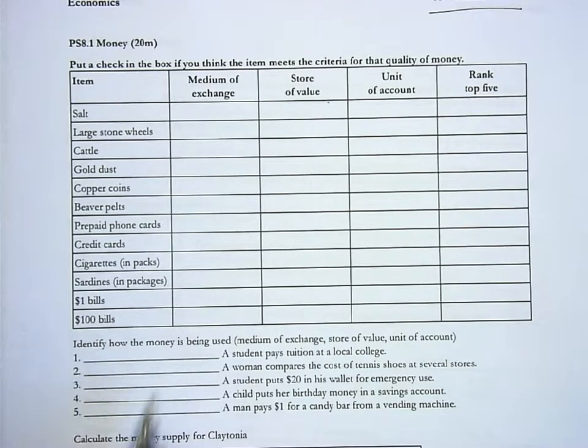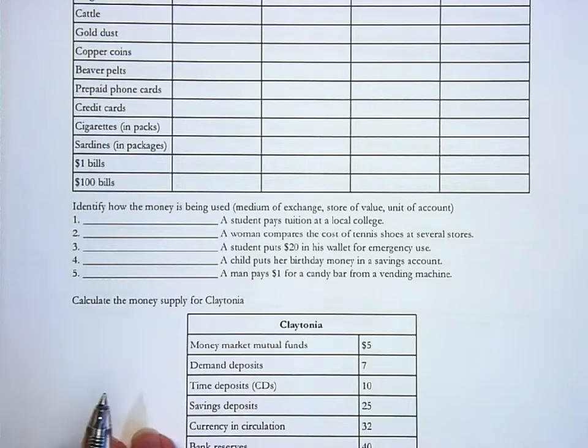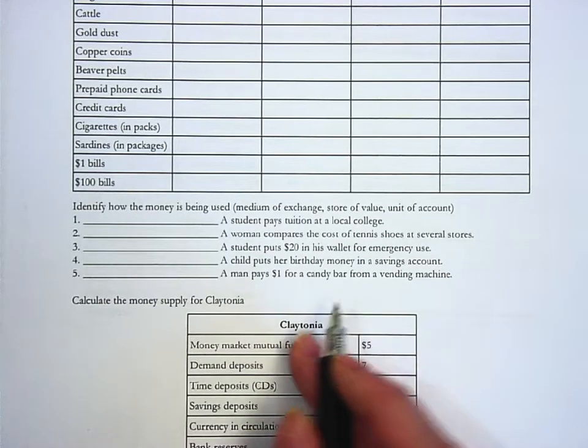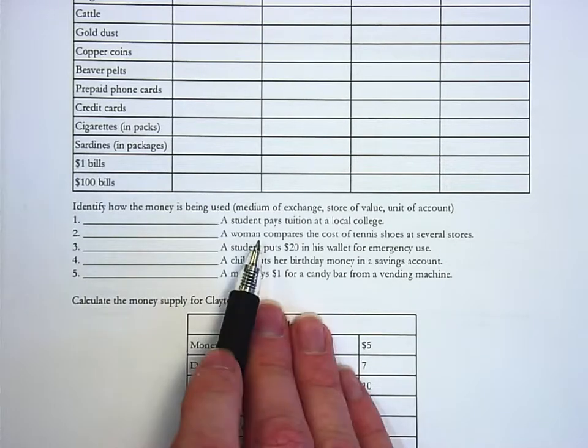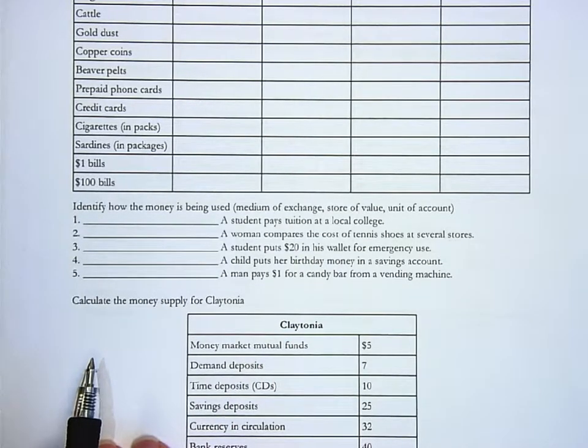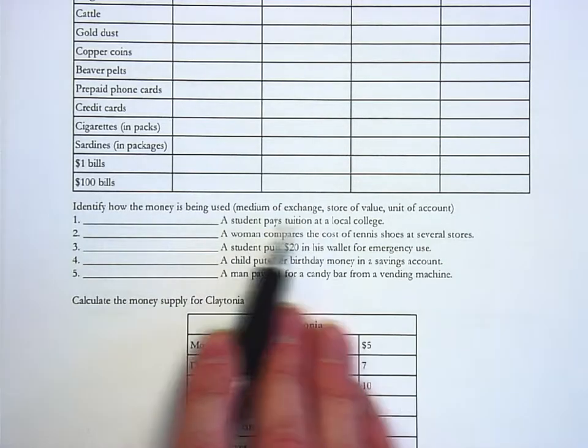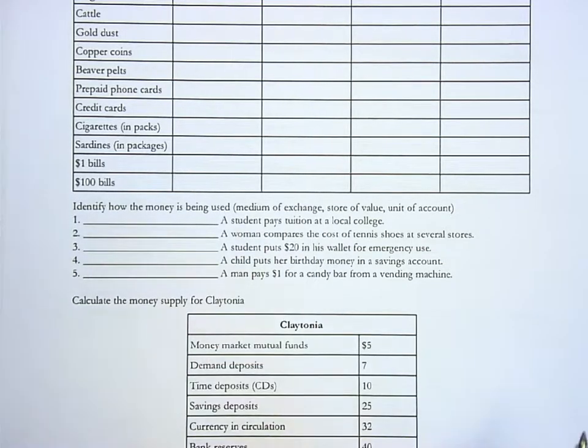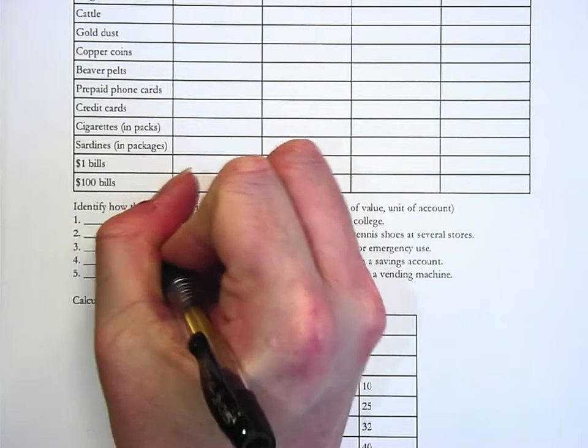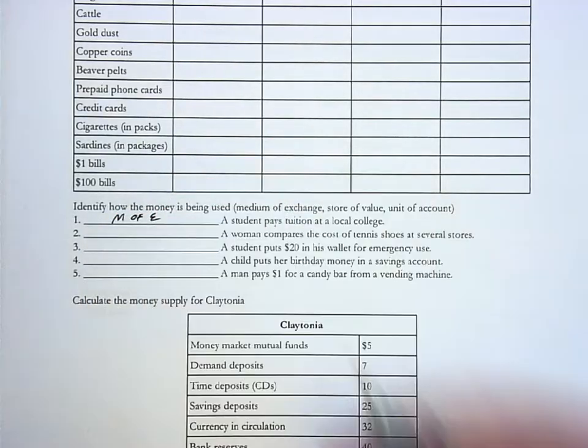For the next 5 questions, it says, identify how the money is being used. So medium of exchange, store of value, unit of account. A student pays tuition at a local college. So here the student is using money as a transaction, right? So we'd say this is the medium of exchange function.